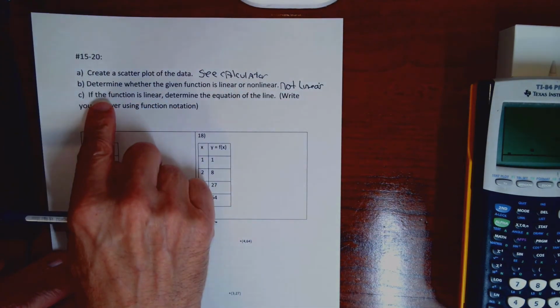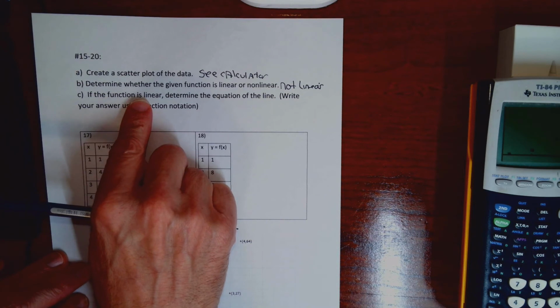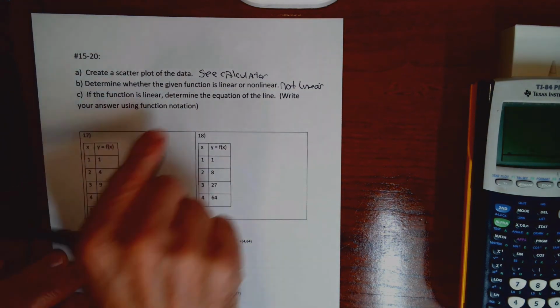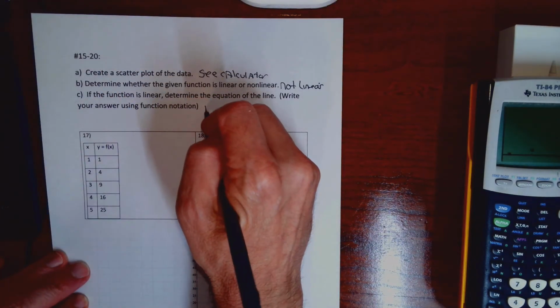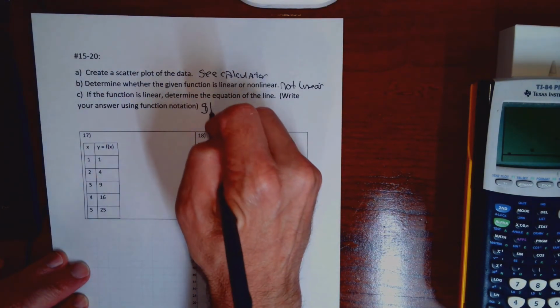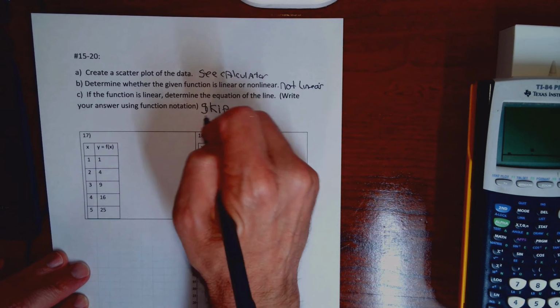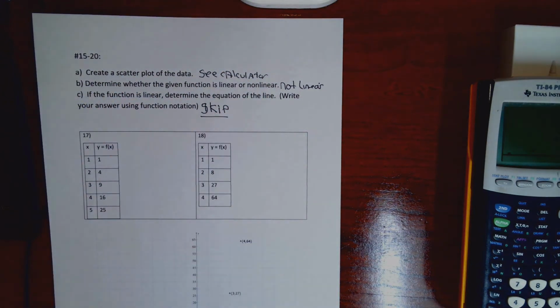And part C, it says if the function is linear, find an equation for a line. Oh, it says use function notation. I should put that back on the last screen. Here, I can skip this step because the data is not linear.